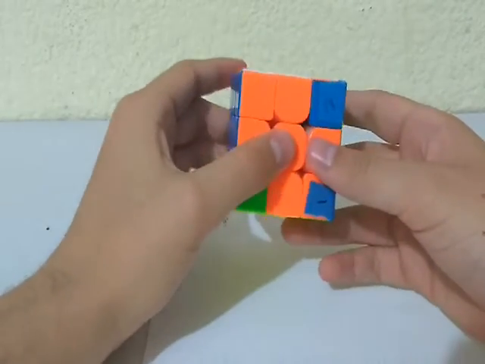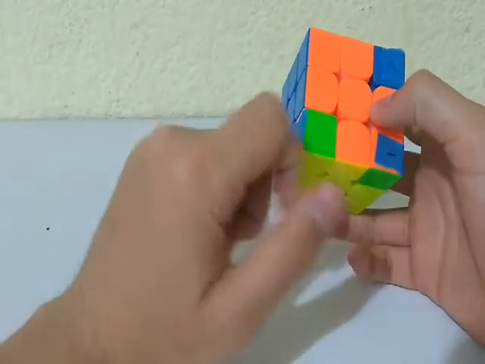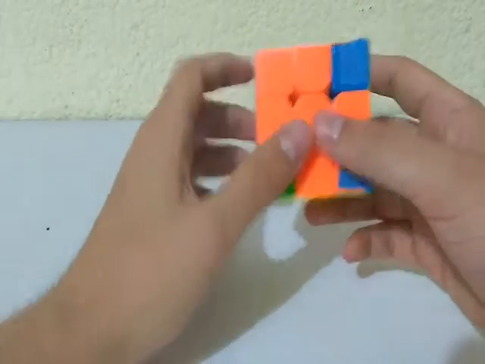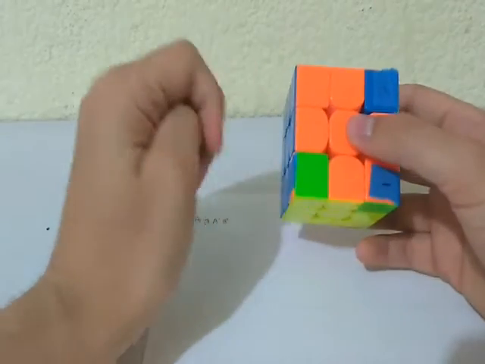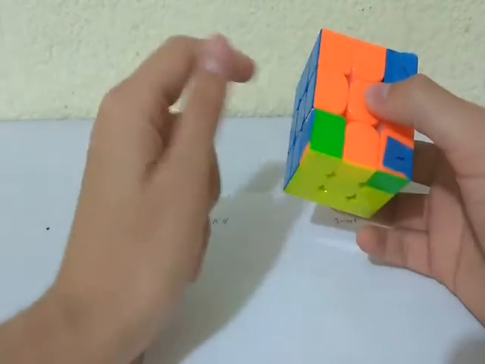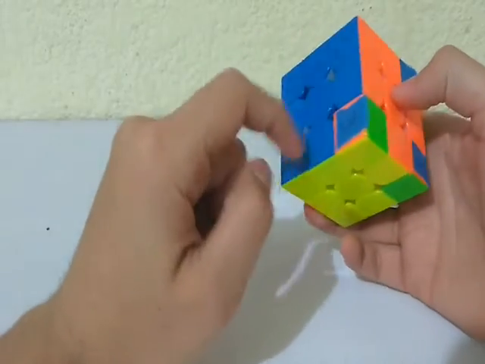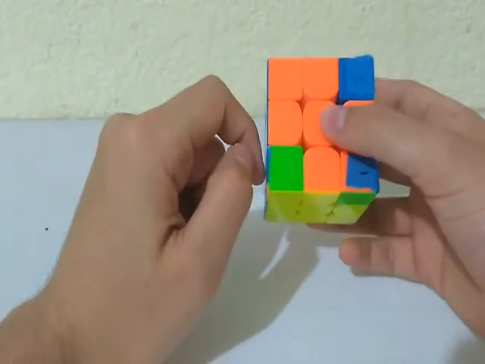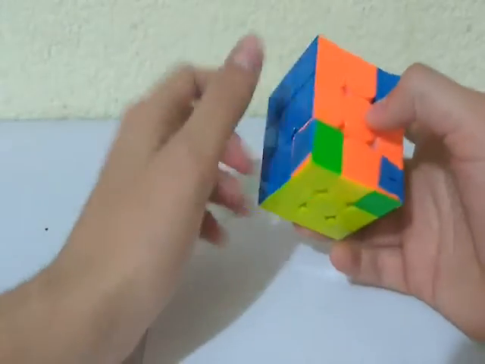So, I need to find an orientation where I can have 2 pieces that can be swapped without disrupting the third piece. Remember that a swap is just 1 move to get 1 piece from where it is to where it needs to be. So, if I had a 3, I say that 3 goes to 1. I repeat, 1 to 2, 2 to 3, and 3 to 1.